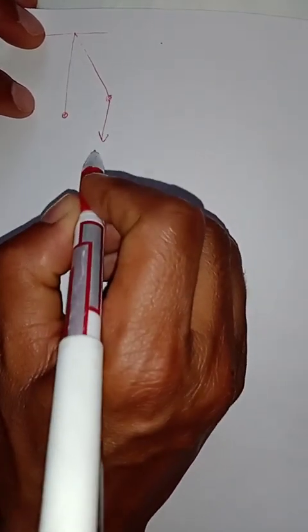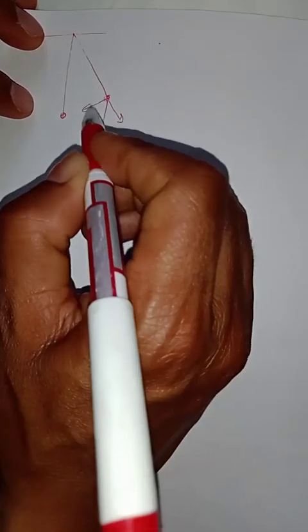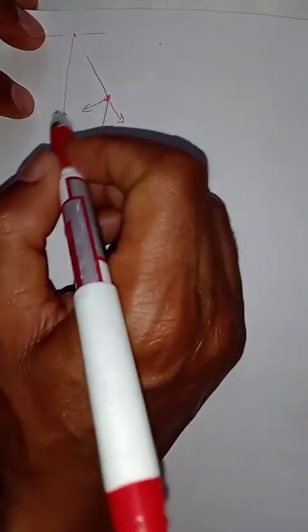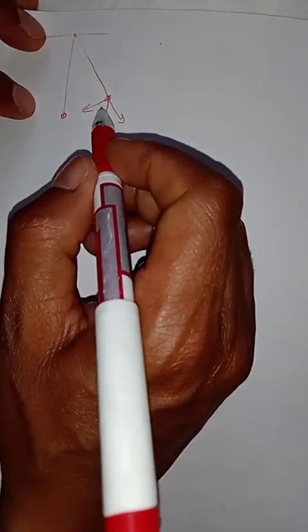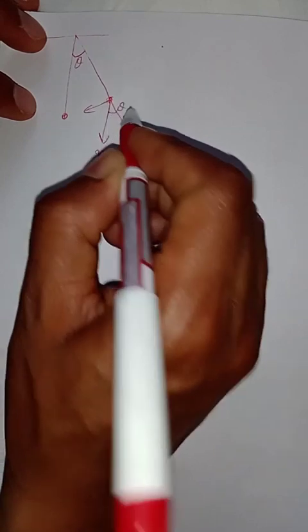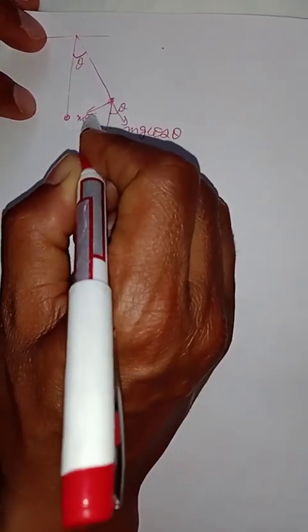So okay, if it is oscillating, at any moment its weight mg goes downward, and so we will resolve it along two directions, one along the thread, other perpendicular to it. So if this angle is theta instantaneously, then this is also theta, this is mg cos theta, this is mg sin theta.